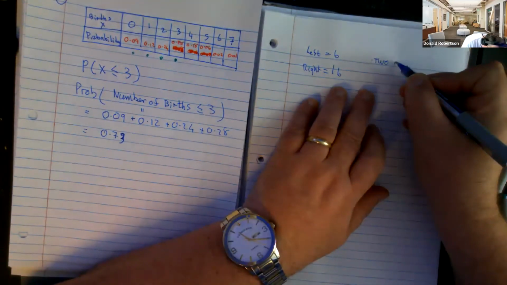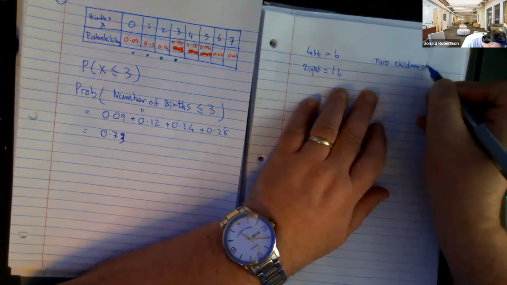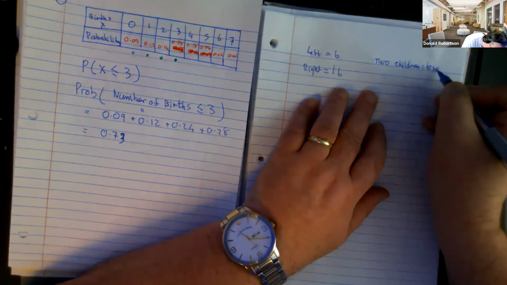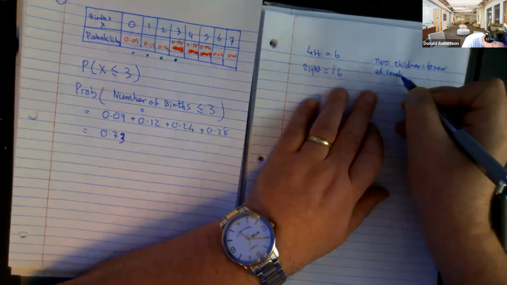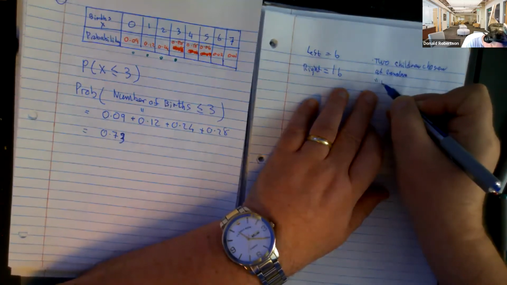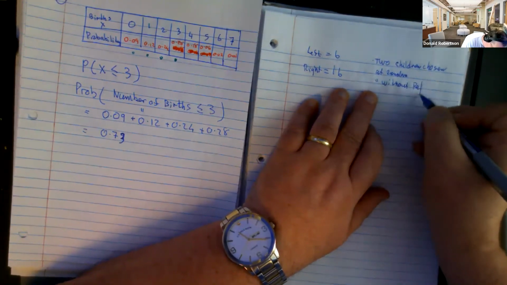So 2 children chosen at random. And the key here is without replacement.